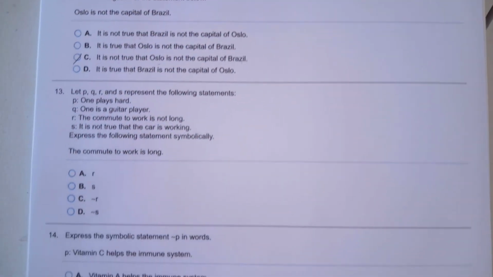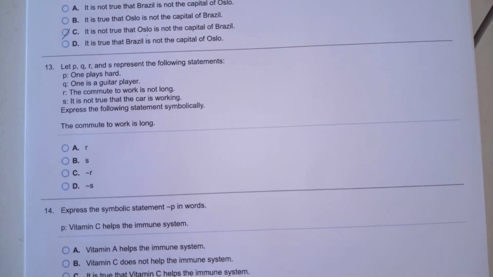That one takes a little thinking, but remember, it's a negation. You have to negate the statement and the constituent parts of that statement.